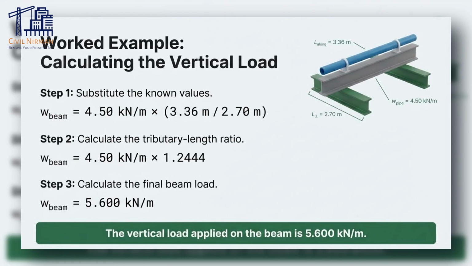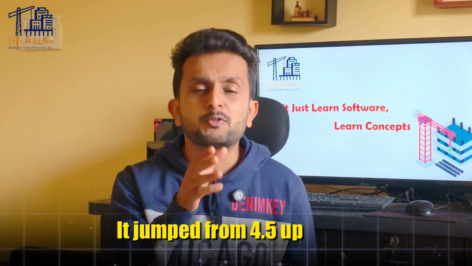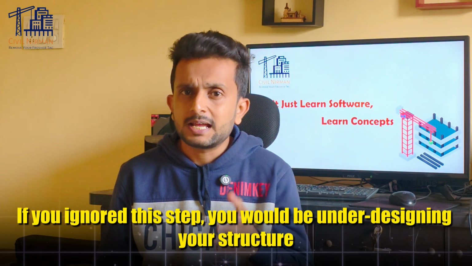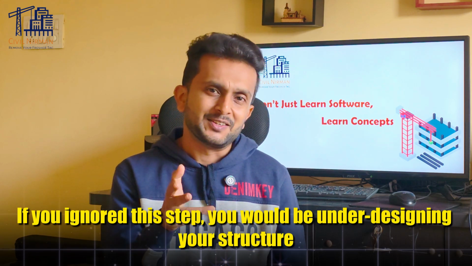So first of all, you have to calculate the ratio. So 3.36 divided by 2.7 gives you 1.244. Multiply that particular ratio by the pipe load. So 4.5 times 1.244 equals 5.6. So the load you apply in STAAD is 5.6 kilonewtons per meter. See that? It's jumped from 4.5 up to 5.6. See, if you ignore this step, you would under-design your structure.